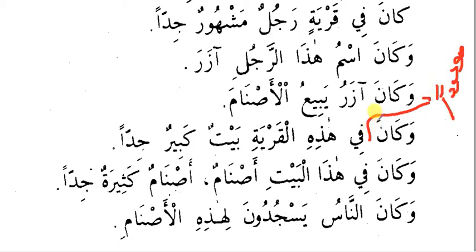You don't need to read mawjudan. You don't have to write mawjudan. When you translate, just include the meaning of mawjudan. So mawjudan means present. So in this case, what will be the translation?